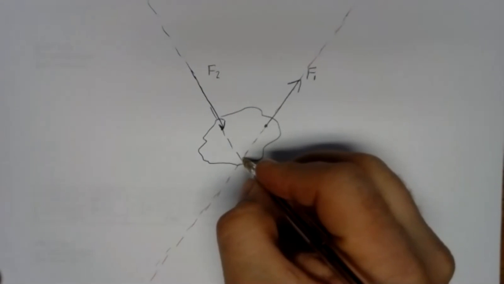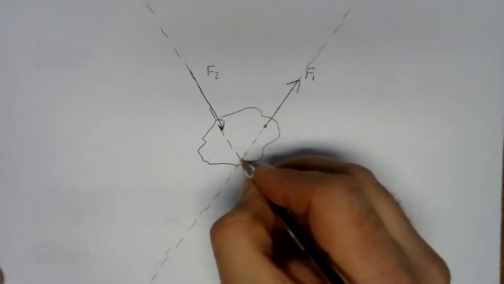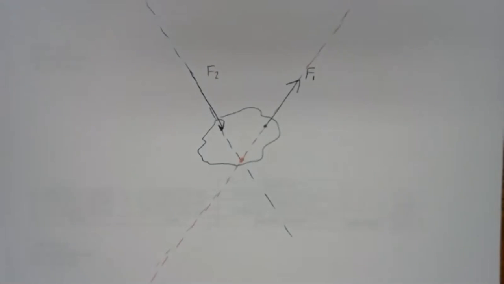Now the two lines of action from force 1 and force 2, they intersect at one point. So this is a concurrent system because all the forces that are acting in the system have their lines of action intersect at a single point. This is also a coplanar system because the two vectors that we've got are both in the same plane. I'd have a hard time drawing them on the piece of paper if they weren't in the same plane.